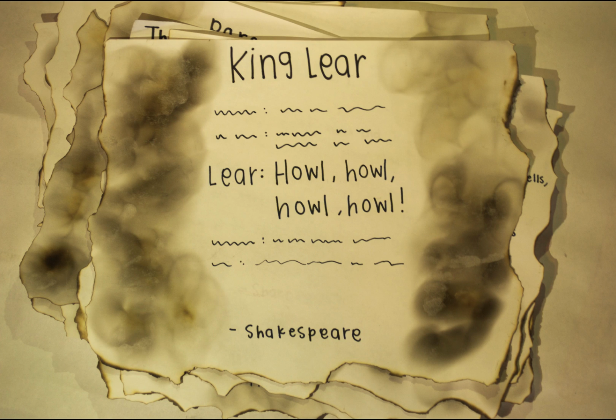In the Shakespearean tragedy King Lear, Shakespeare uses onomatopoeia to express his grief over the loss of his favorite daughter Cordelia.